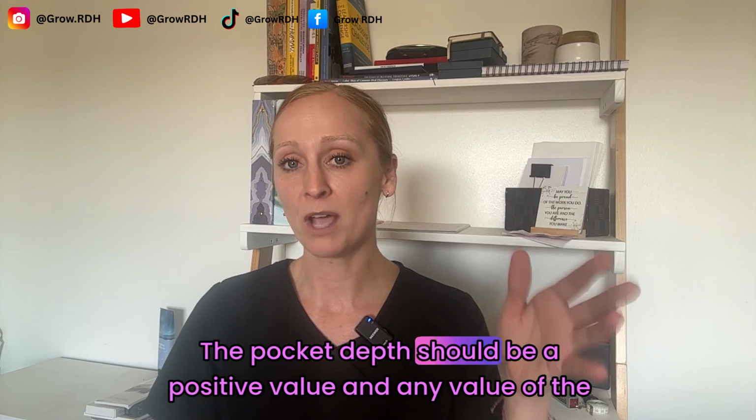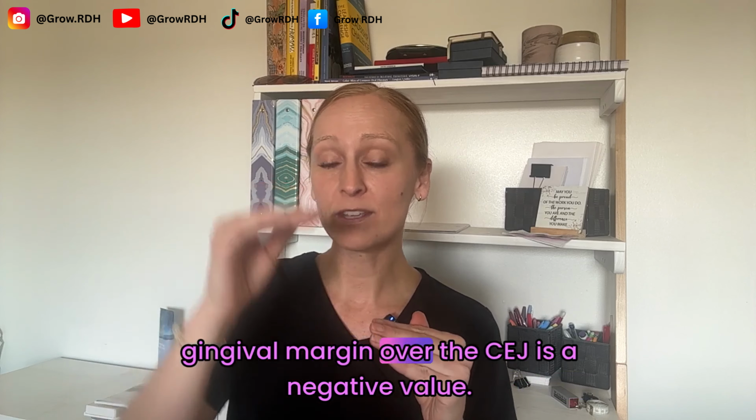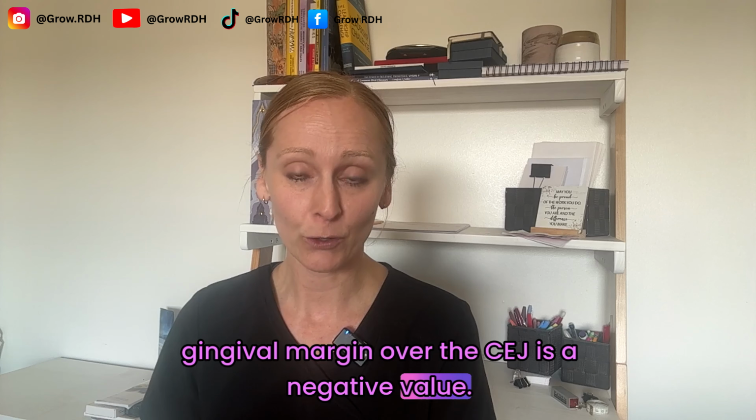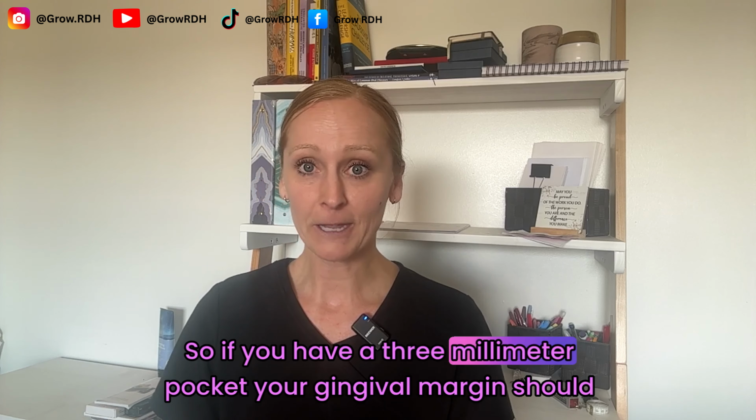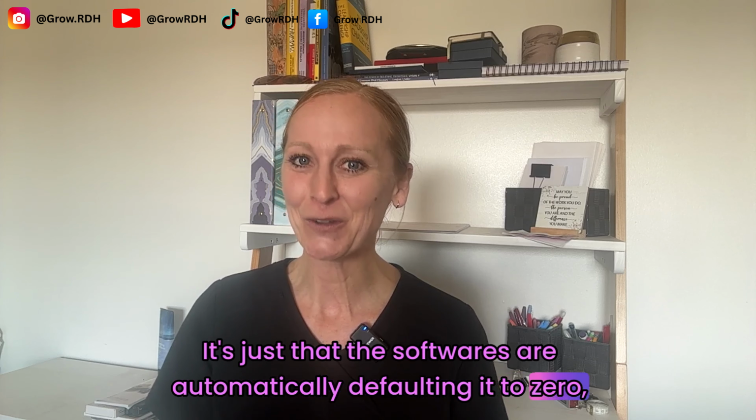The pocket depth should be a positive value, and any value of the gingival margin over the CEJ is a negative value. So if you have a 3 millimeter pocket, your gingival margin should be a -3. They'll cancel each other out, and that gives you a CAL of 0. And that is the same equation that they use in the textbooks. That's what we're supposed to be doing. It's just that the softwares are automatically defaulting it to 0, so it's not.